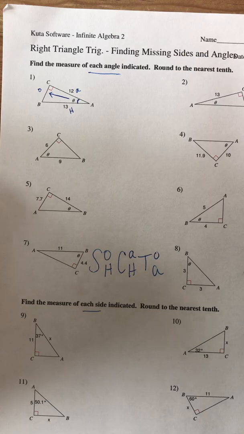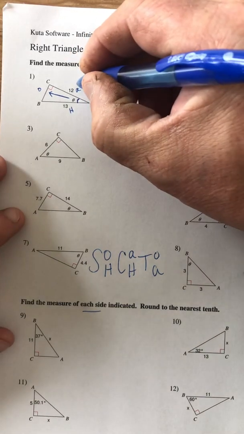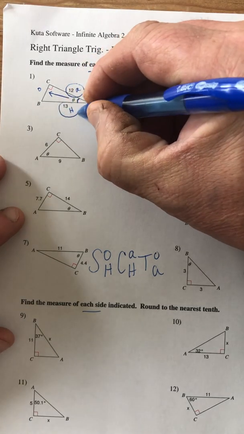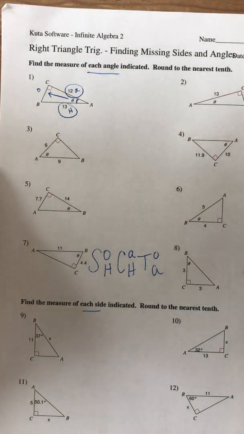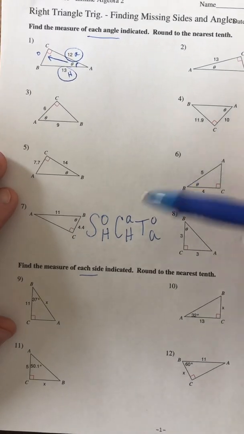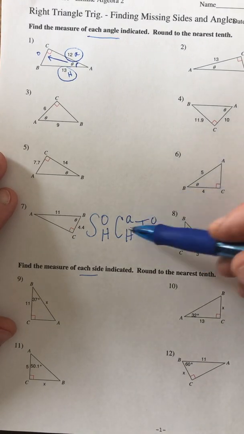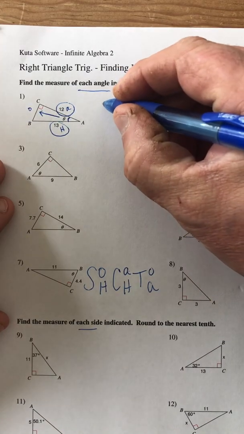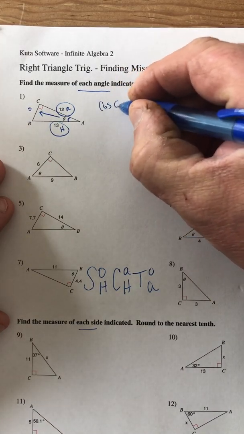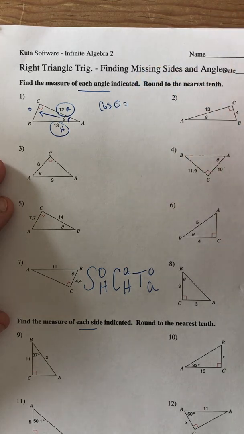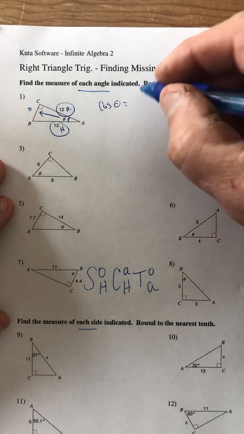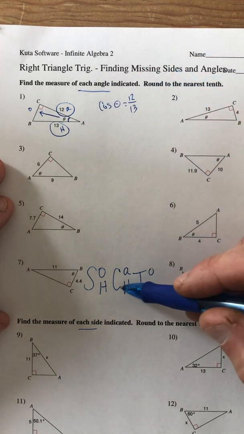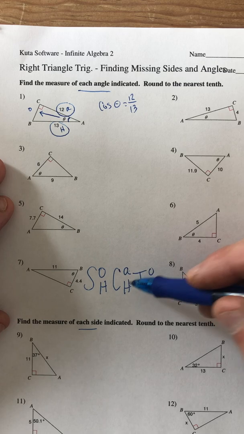So now we want to determine what trig function to use. You're always going to circle what they give you. They're giving you the A, which is the adjacent, and they're giving you the H, which is the hypotenuse. And you look at our trig functions, the trig function that deals with A and H is our cosine, A over H. So the cosine of our angle, in this case theta, equals our adjacent, which is 12, over hypotenuse, which is 13.